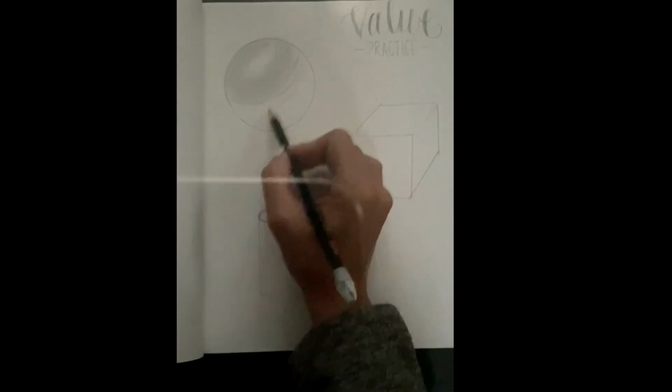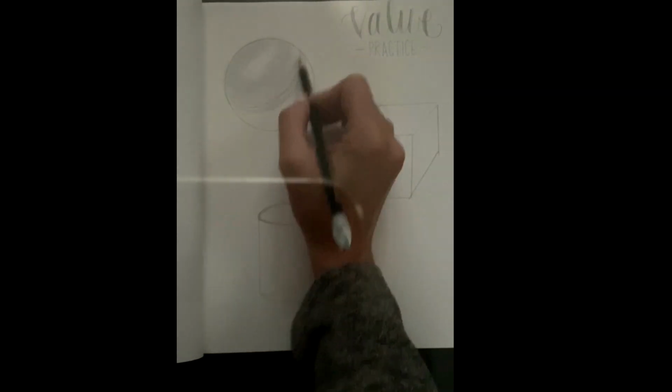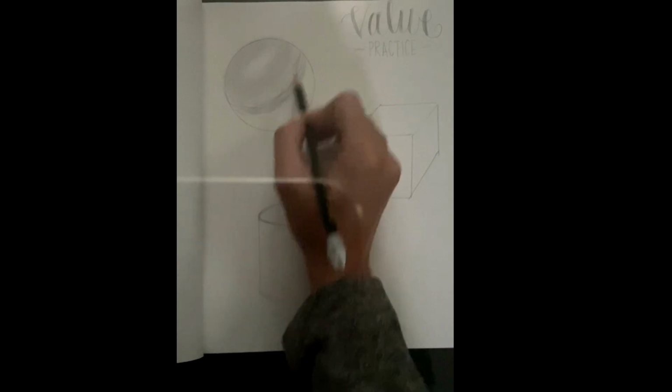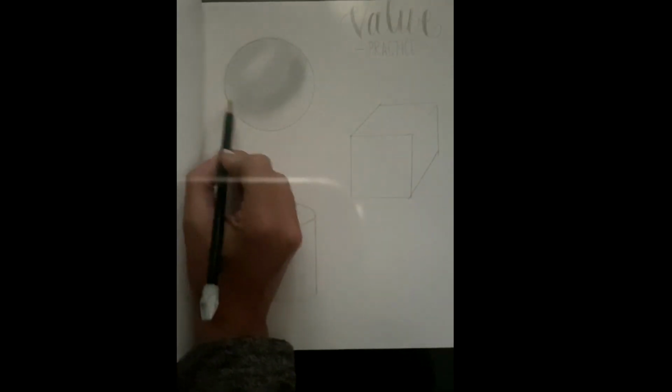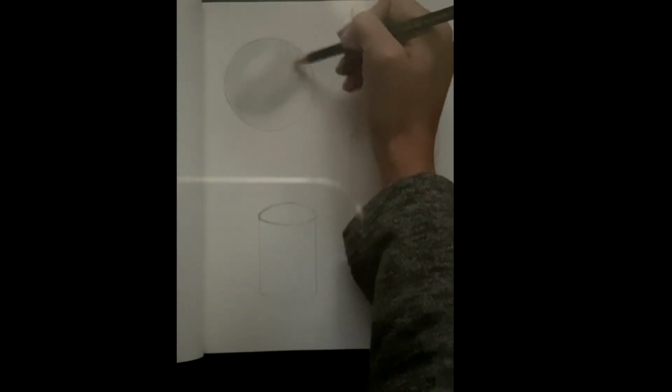When you get to the edge of the circle, make sure you include that reflection that's a lighter area before you do your cast shadow, which is going to be the darkest shade that you're going to do for the entire sphere drawing. If you notice, as I'm working and drawing out my sphere, I'm using my finger to blend in the pencil marks.